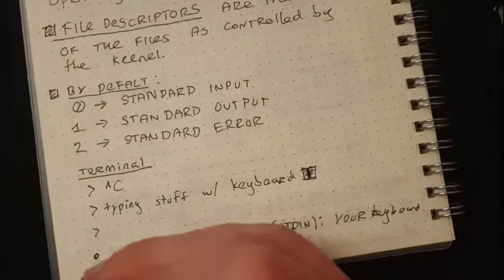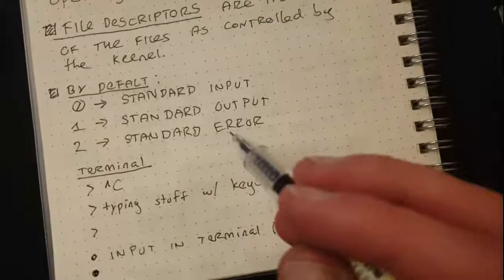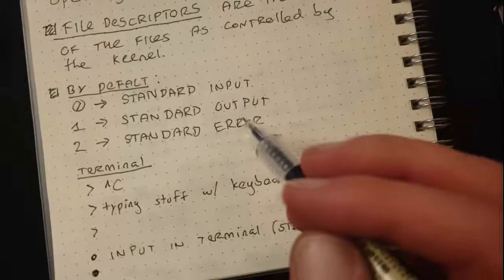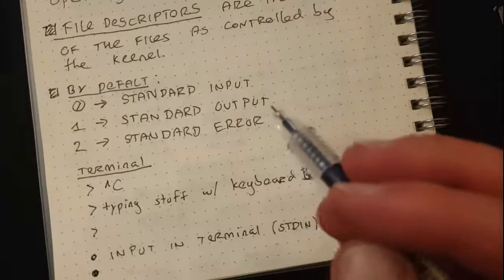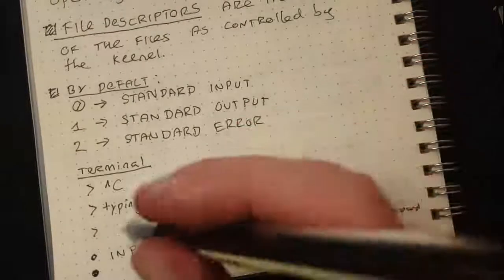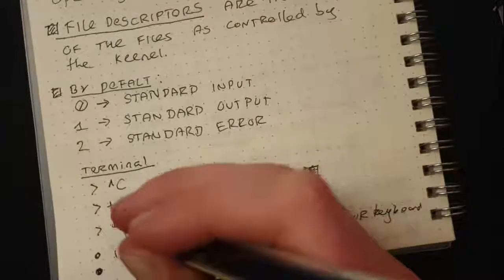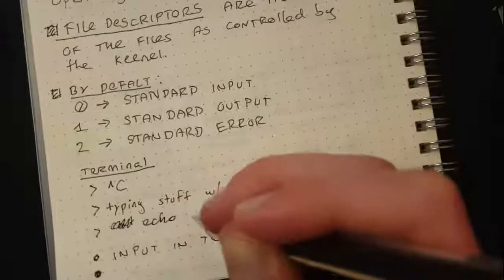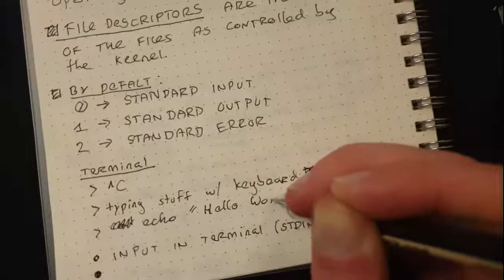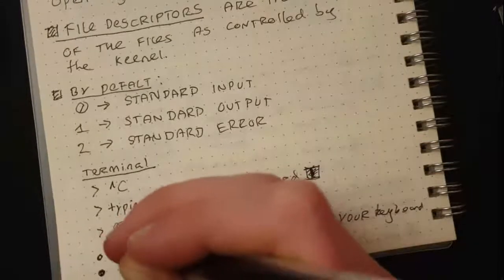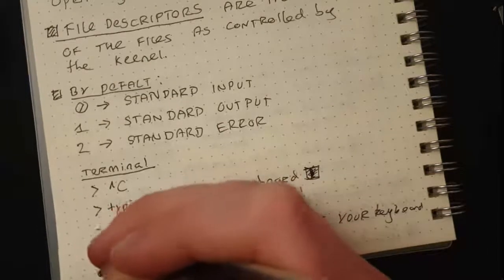The output in the terminal is basically the results of what you write. So maybe you type cat or echo hello world, and it would write hello world.